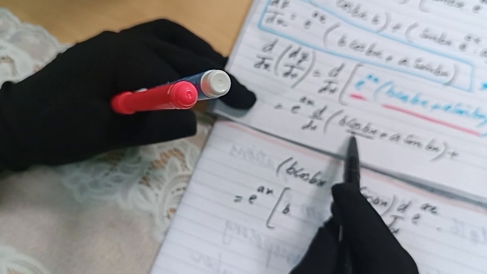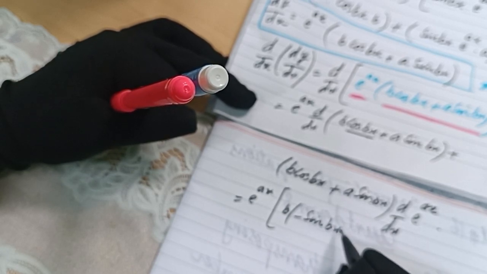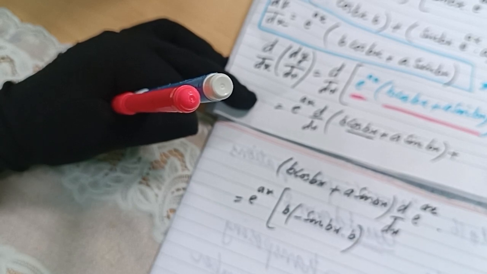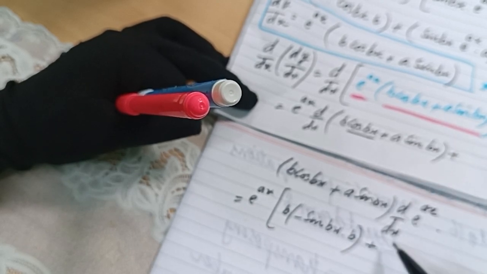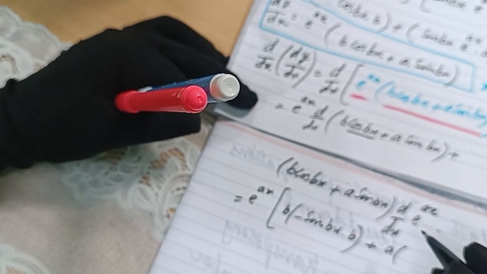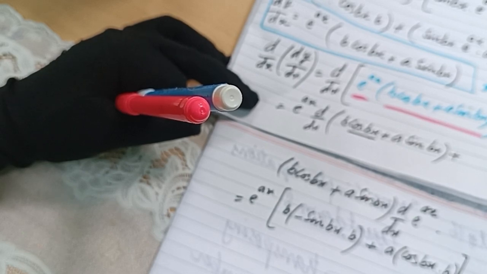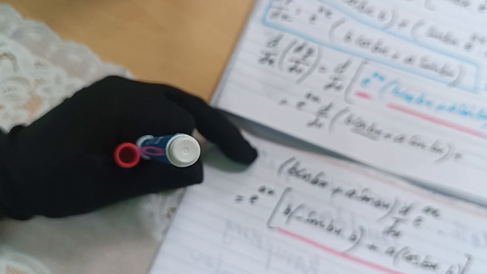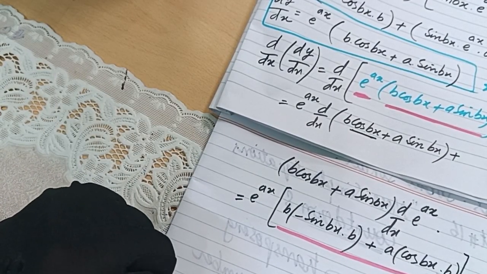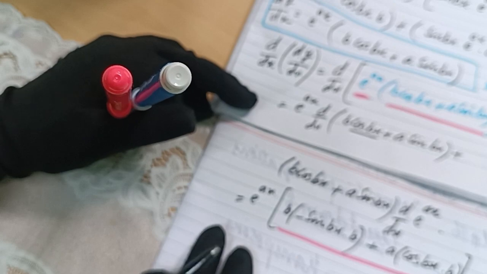The derivative of cos is minus sine of the same angle, and then the derivative of the angle, that is b. Plus again a is constant, the derivative of sine is cos of the same angle bx, and the derivative of the angle is b. So this is the complete derivative of the second function. Now the second function was kept as it is. Did I take it properly?